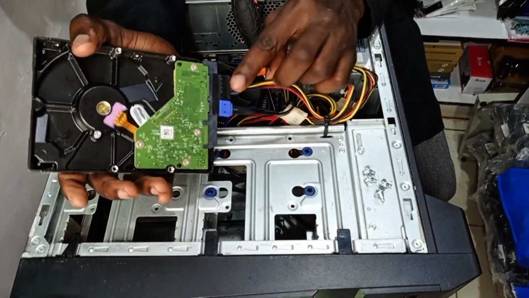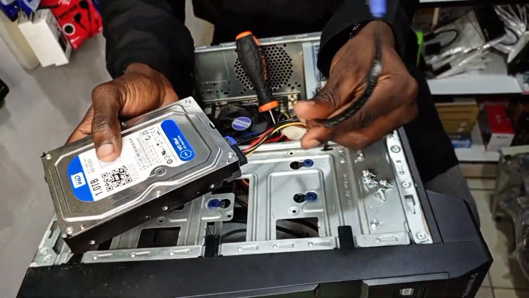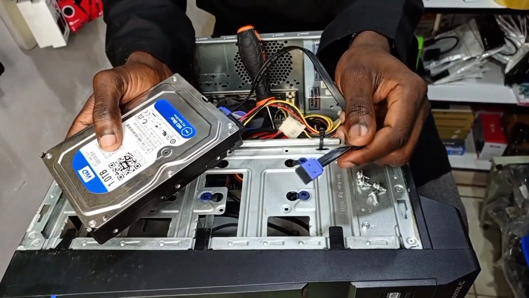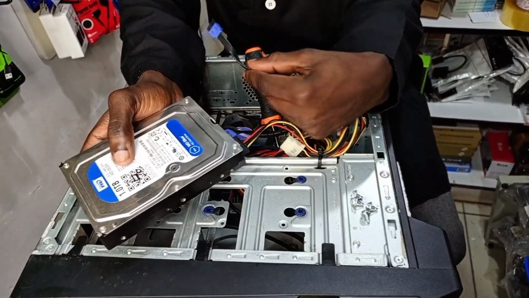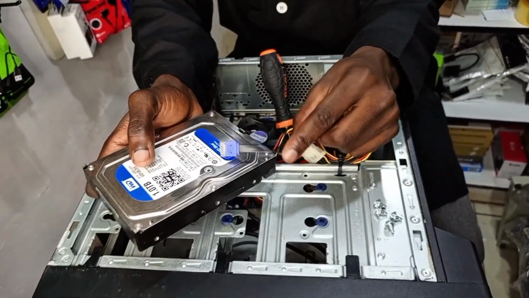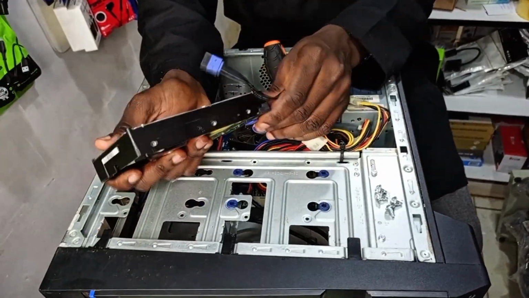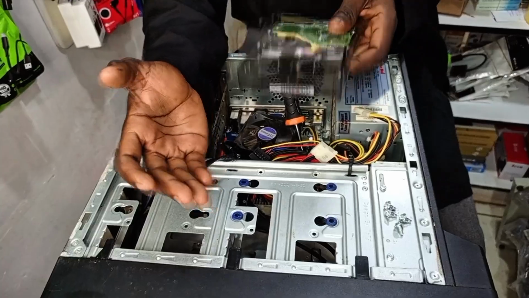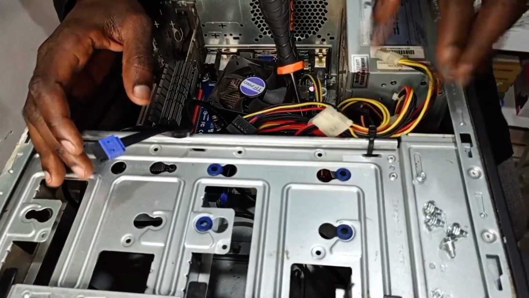So here's the power source. This SATA cable is what transfers data. So all the data when you're running your Windows OS or Linux, the data passes through this. So this shares information signals from the motherboard to the hard disk. Okay. So I'll have to place it aside to avoid any damages.